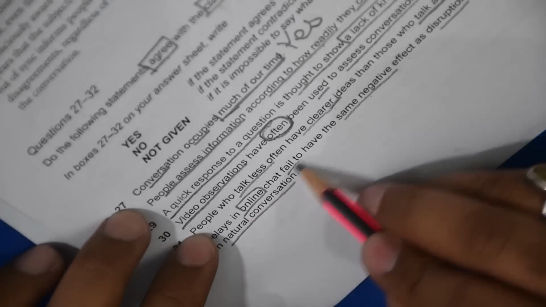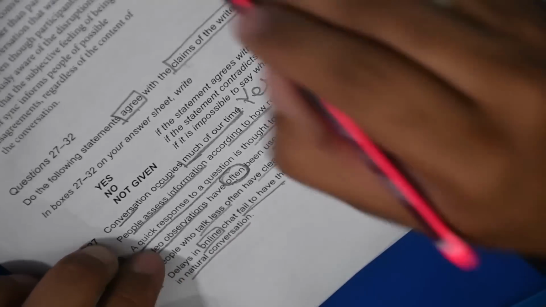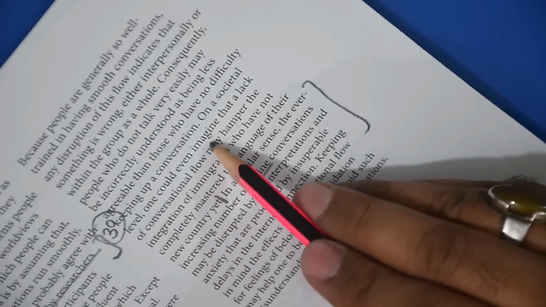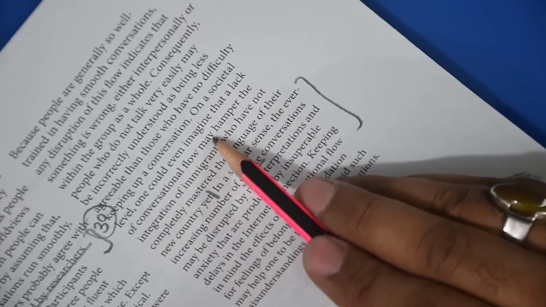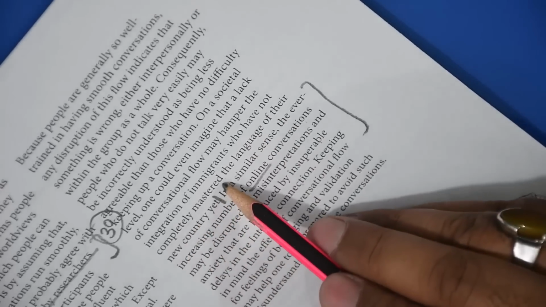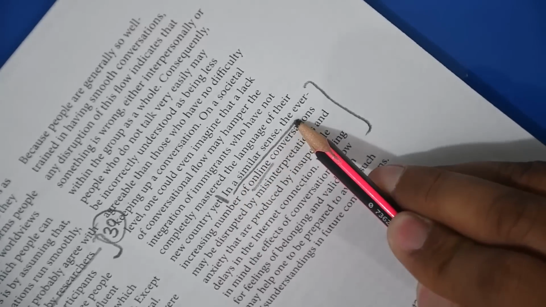Okay. Delays in online chat fail to have the same negative effect. Now, delay in online chat fail to have means they don't have the same negative effect. In a similar sense, the ever increasing number of online. Alright, on a social level, one could even imagine that a lack of conversation flow may hamper the integration of immigrants who have not completely mastered the language of their new country yet. In a similar sense, now this is similar sense. They didn't say anything on the other hand.